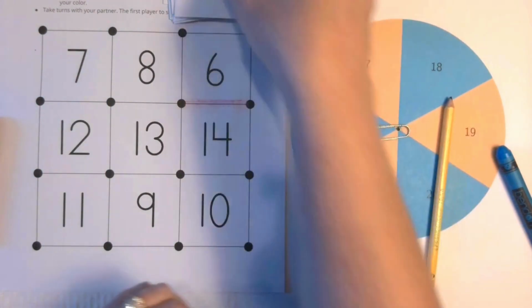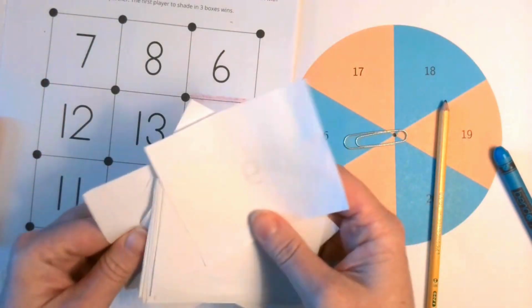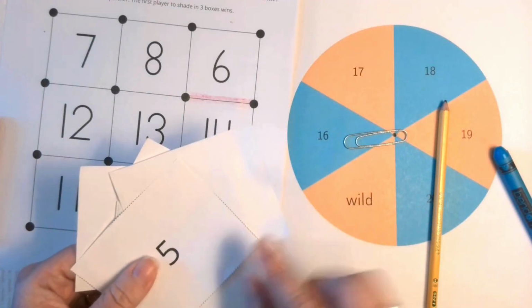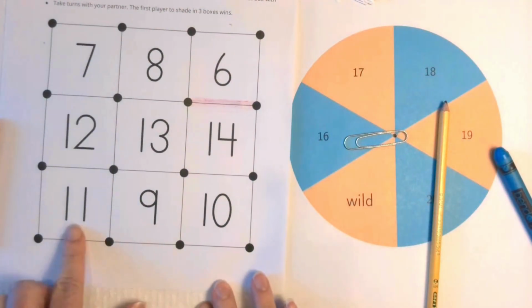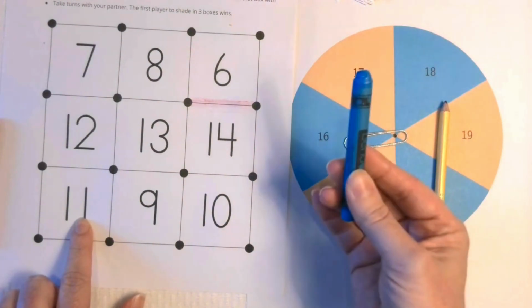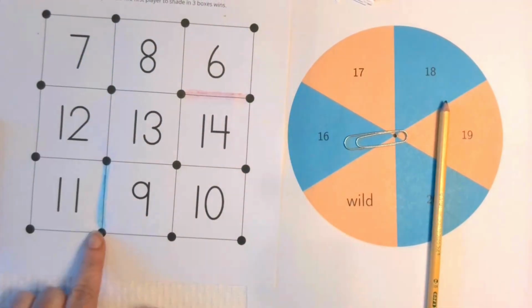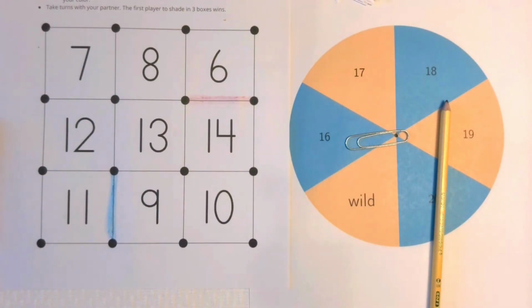So now my first number is 16, and I'm going to shuffle up my cards, get a new card. I have 5. Well, 16 minus 5 is 11. Is 11 on my board? It sure is. It's right here. So I'm going to take my color and I'm going to claim one of those line segments that surround the 11, I'm going to color it in my blue color.